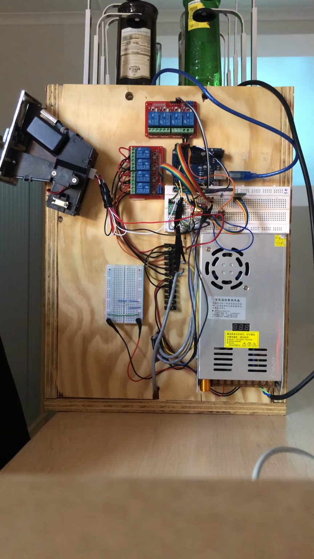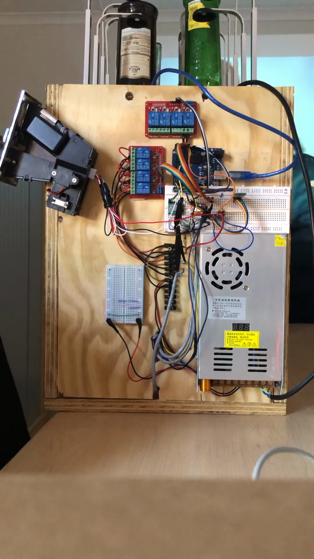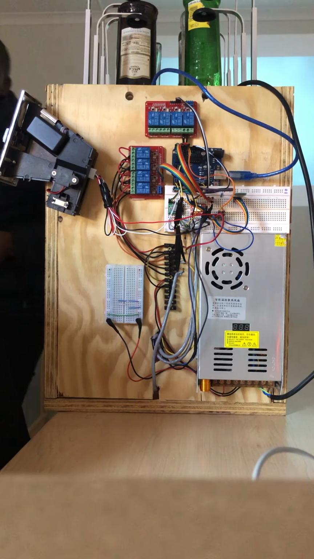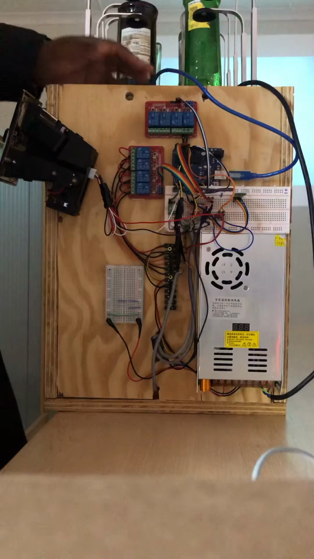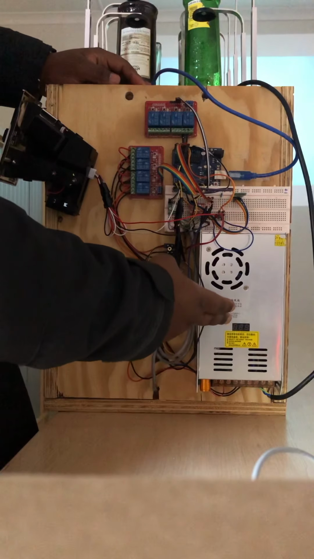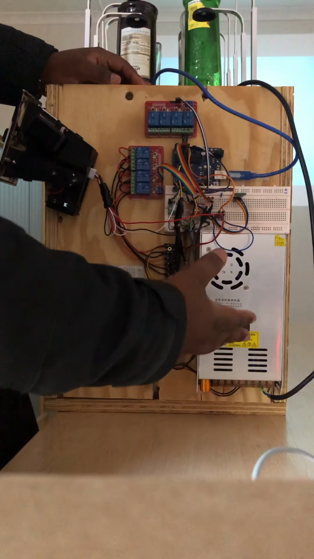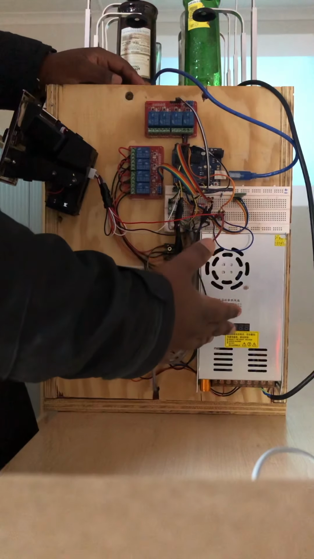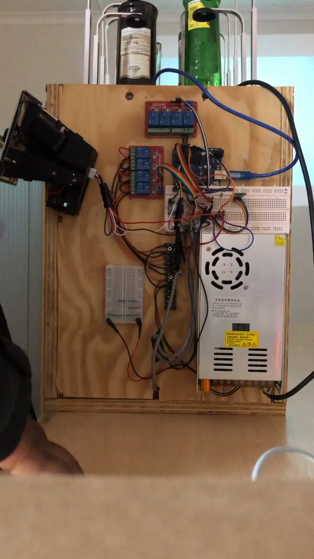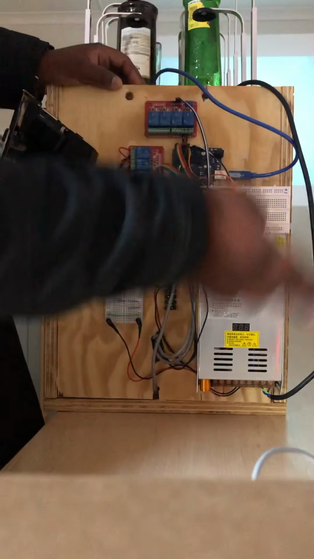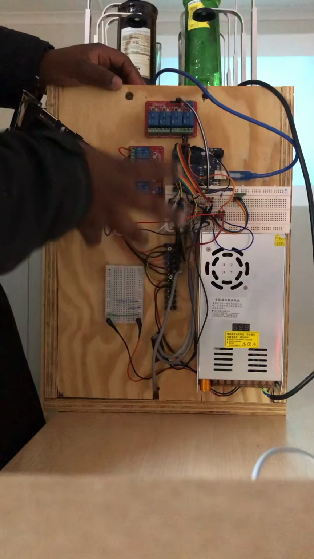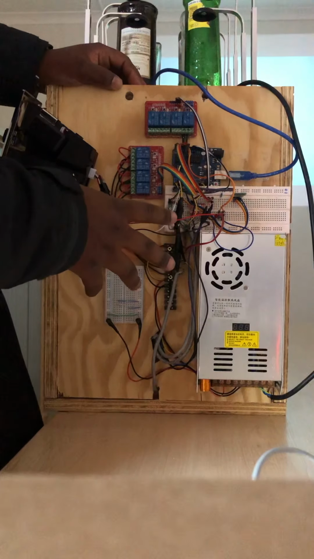I'm just going to go quickly to the back so I can show you the different parts in the project that facilitate the way the project works and behaves. What you have here is a 15 volt power supply. I've made it a 15 volt power supply purely for the purpose of speeding up the motors. It takes 230 volts from the wall socket and converts it to 15 volts.